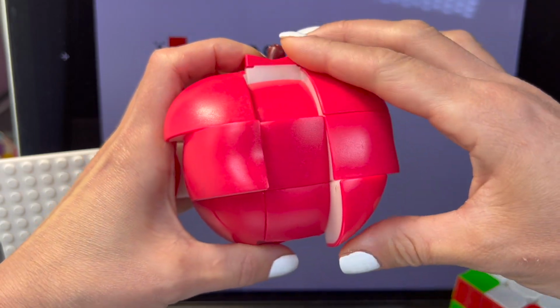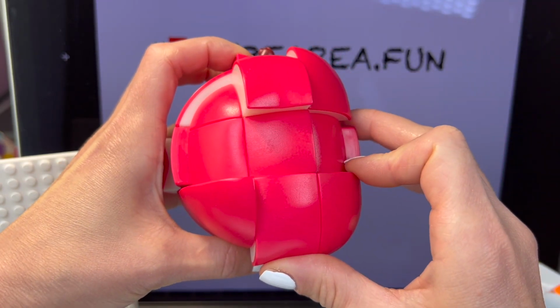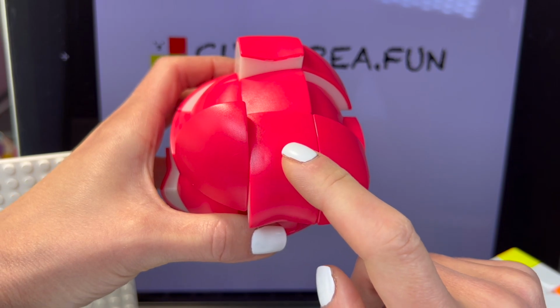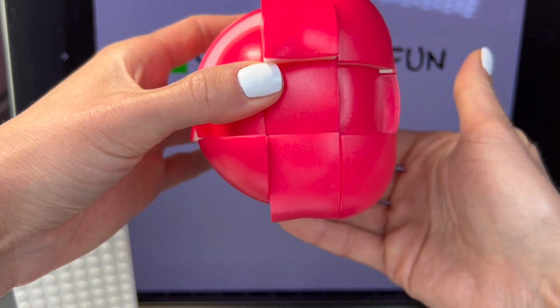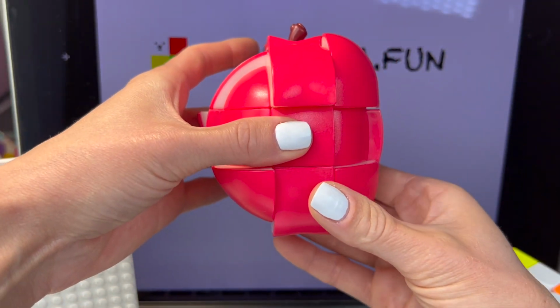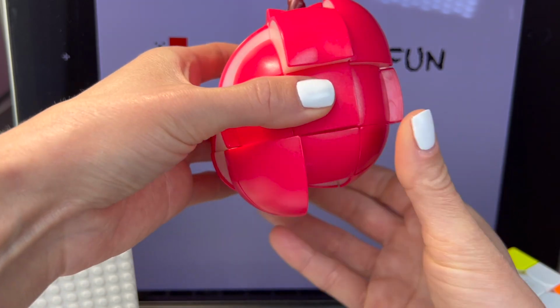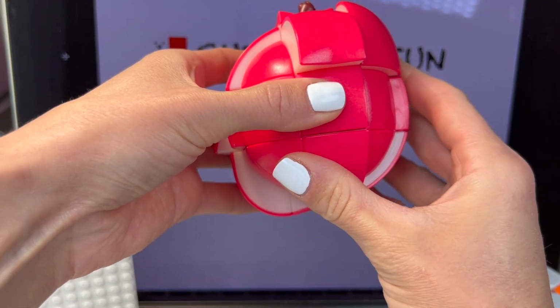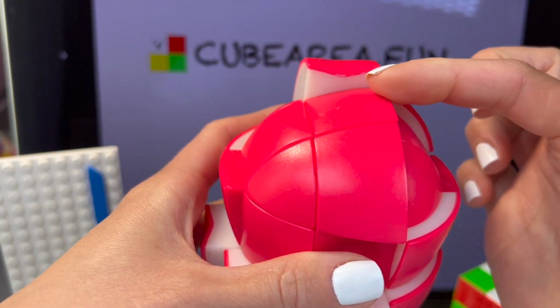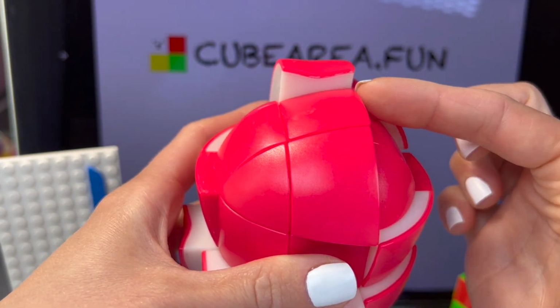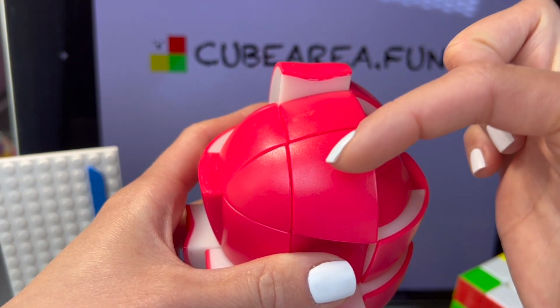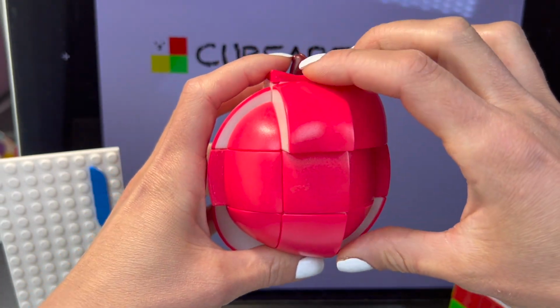So, I send this edge from the top to the bottom. Here it is for now. Now I'm going to send it to the back side. Turn the bottom 2 times. Now we just need to rotate this center. This side should be face down because I see it in the form.